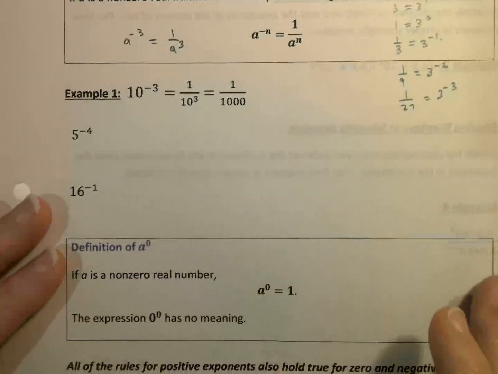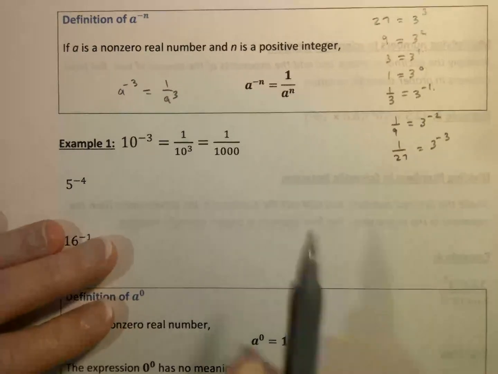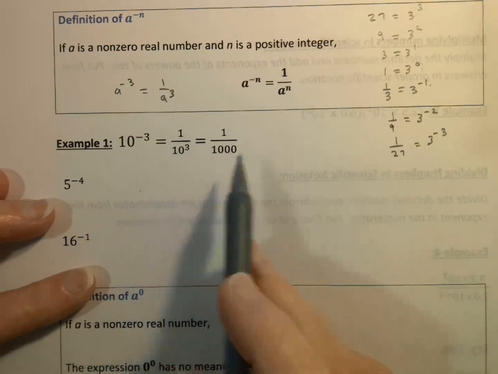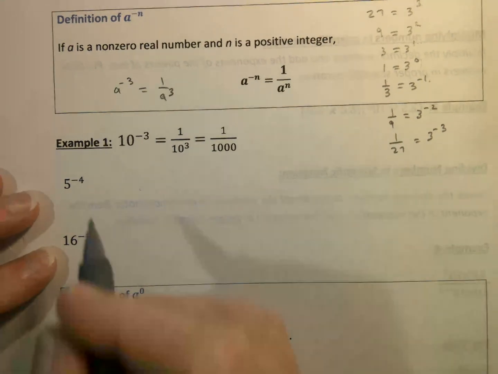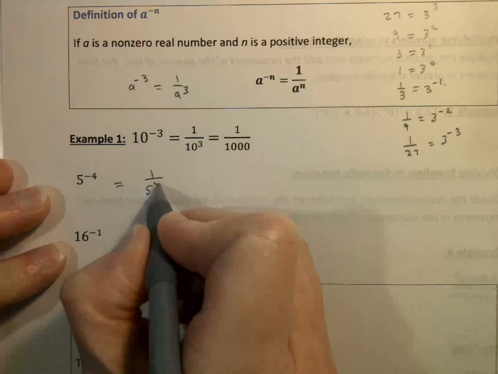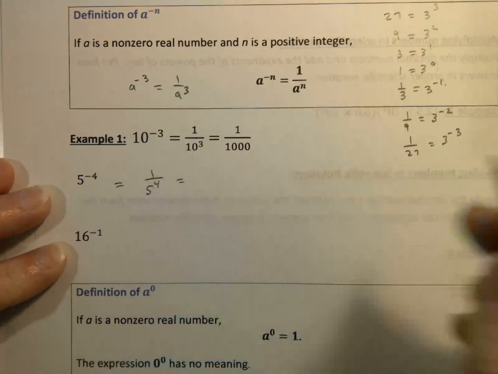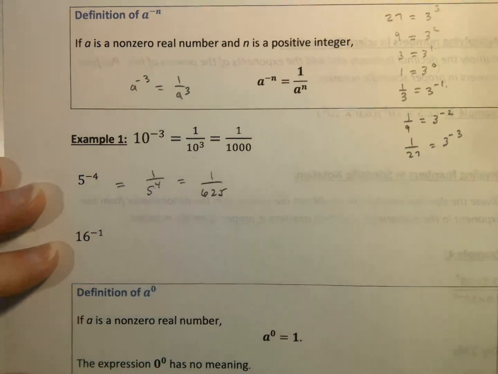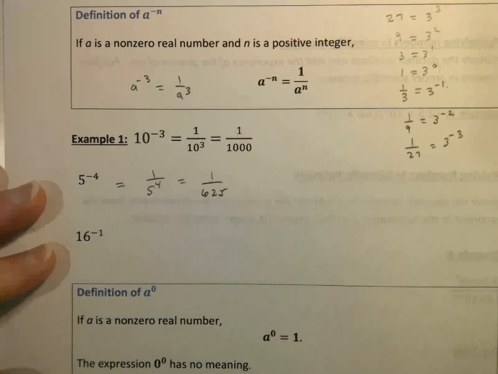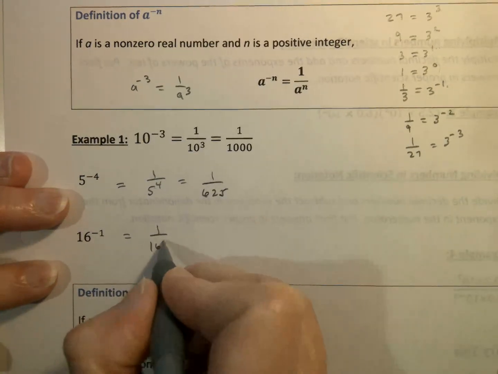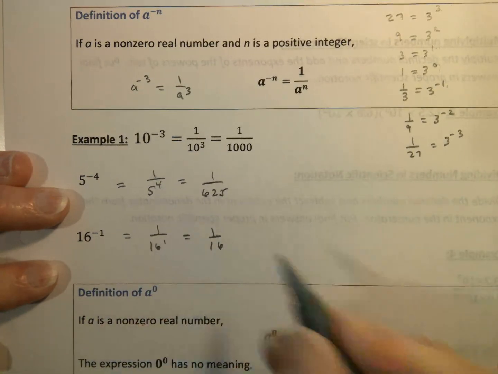Okay, so let's look at this. Example 1, I have 10 to the negative 3, which is equal to 1 over 10 to the third power, which is equal to 1 over 1,000. 5 to the negative 4 would be 1 over 5 to the positive 4, which would be 1 over 625. Okay, because 5 times 5 is 25, times 5 is 125, times 5 is 625. This would be the same as 1 over 16 to the first power, which is just 1 over 16.